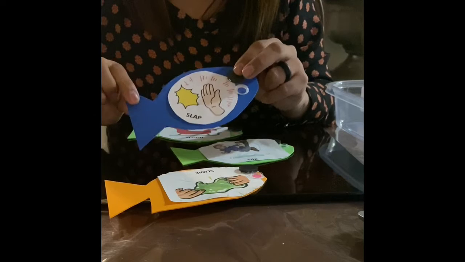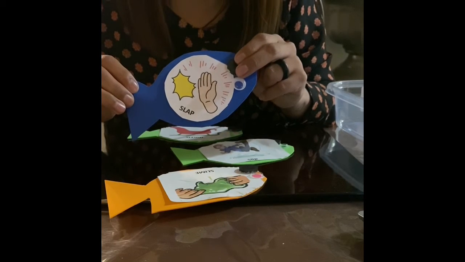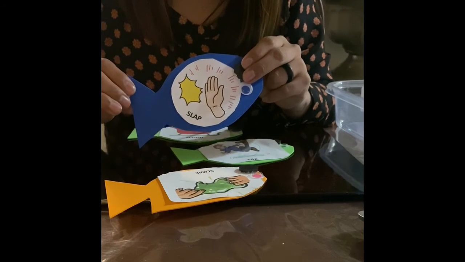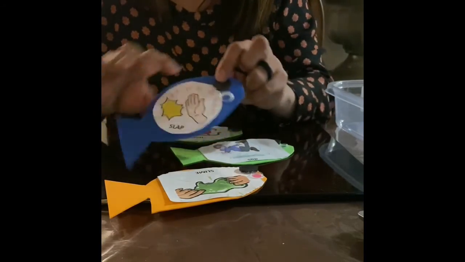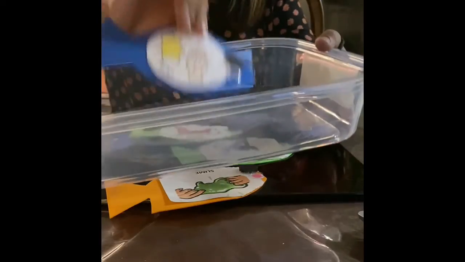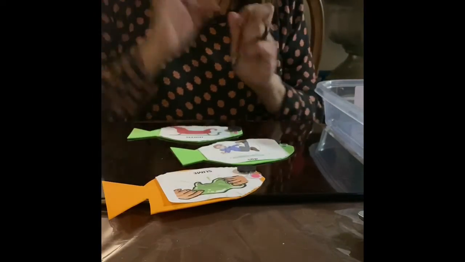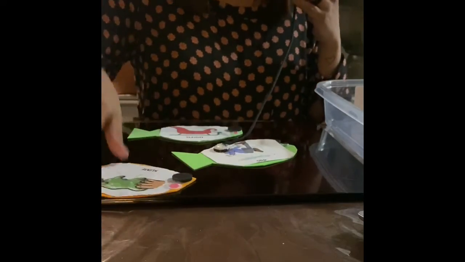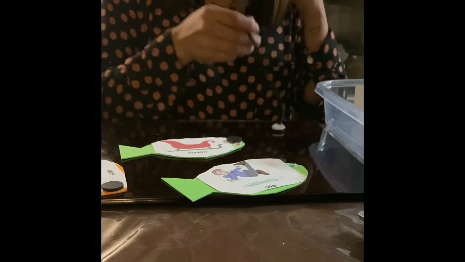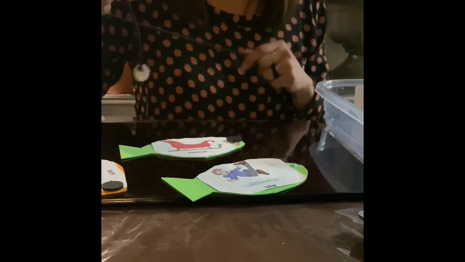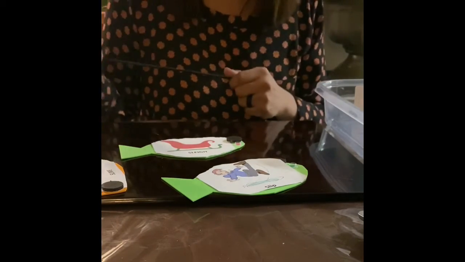So again, we're going to say slap, slap. And then when you say the correct pronunciation, then we will put the fish in the empty bucket. And then we're going to go ahead and go fishing for the next word. So again, we're only using a few here, but you can add different sizes of fish as well, different colors, and more words as well. Next, we're gonna go fishing for the word slime.